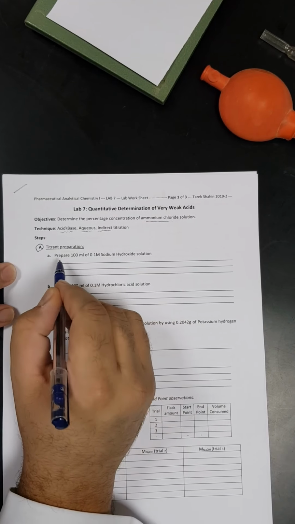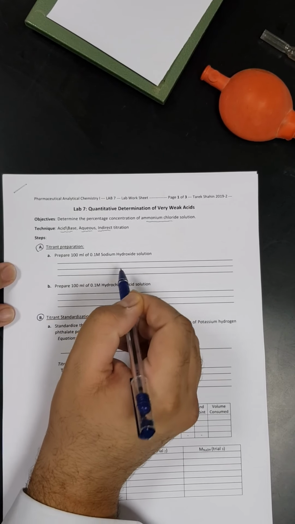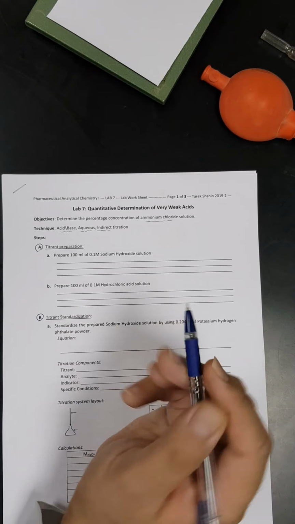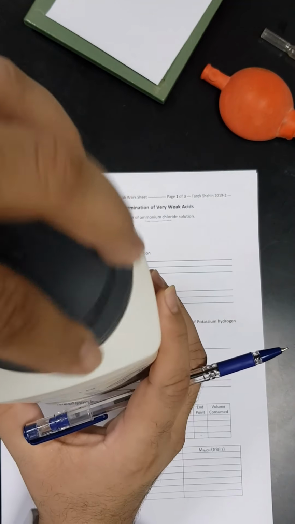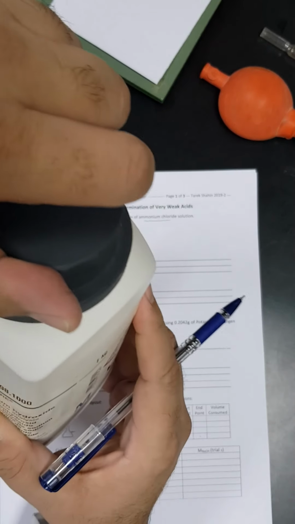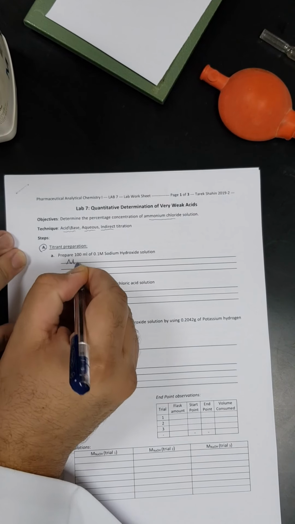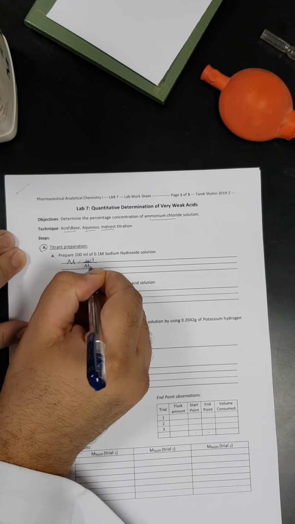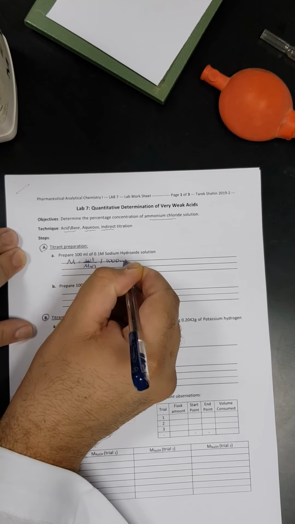We have to know, first of all, whether sodium hydroxide is present in the lab in the form of solid or liquid. If we look here, we will find this is sodium hydroxide. It's present in the form of pellets, and so the equation we are going to use is as follows. Molarity is equal to the weight divided by the molecular weight for each 1000 ml of the solution.